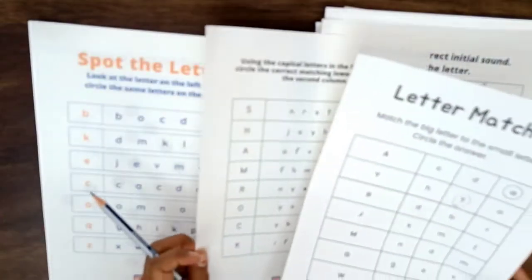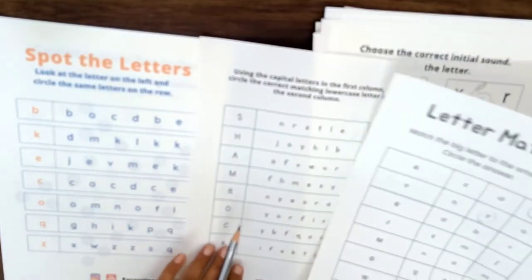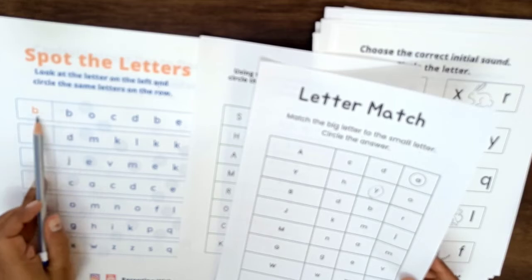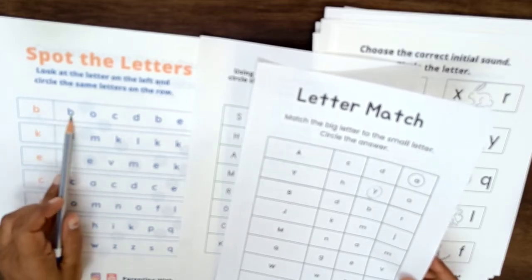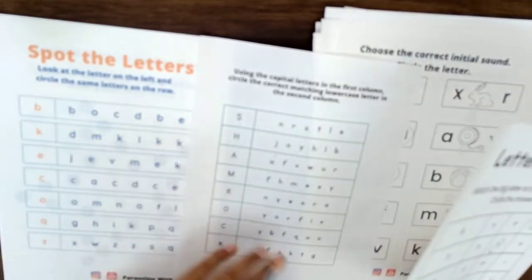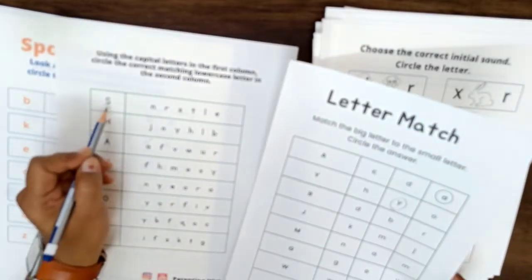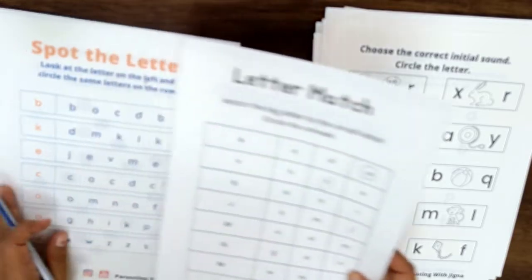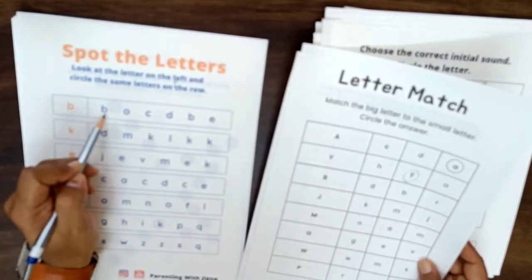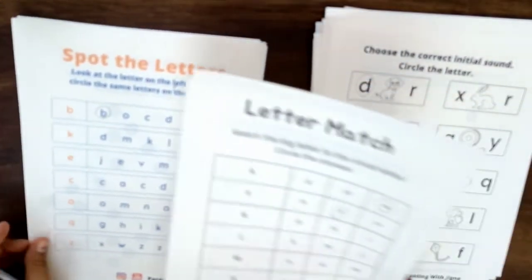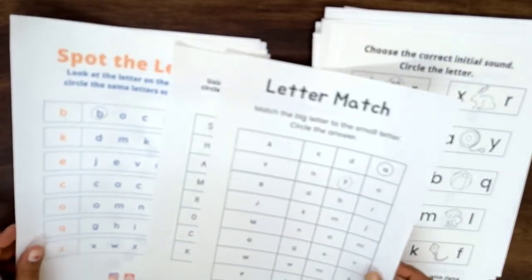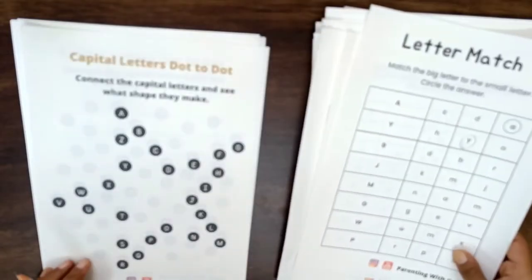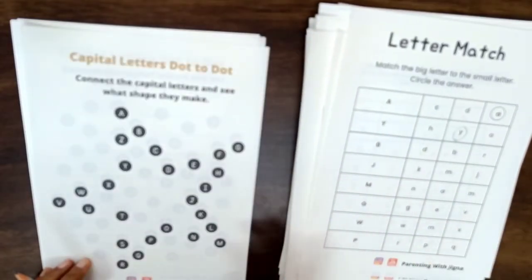And the next one, as you can see, is capital to small, whereas here it is the same letter, small letter and small letter, that you need to circle. So where you circle capital to small letter in one, in this worksheet we need to circle the same letter. Anyhow, we are going to spot the letter in a different manner. All these worksheets will help them to spot the letter or match the letter.